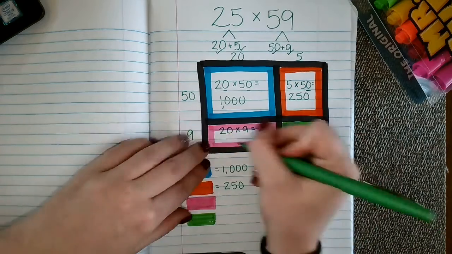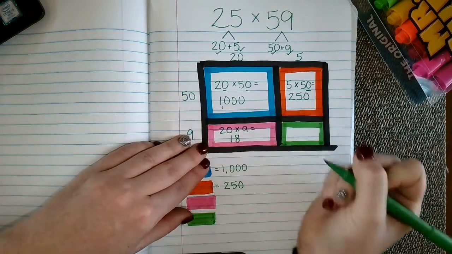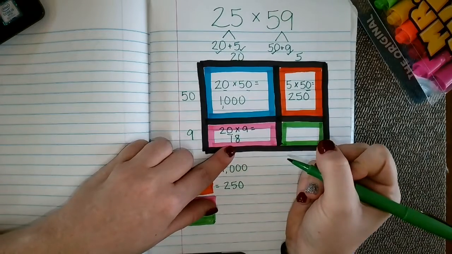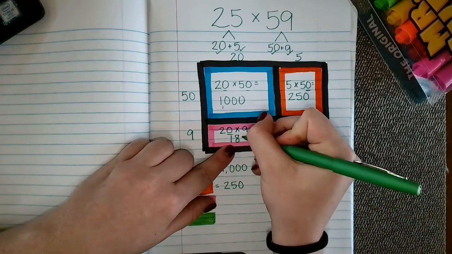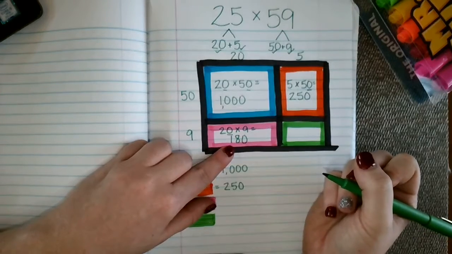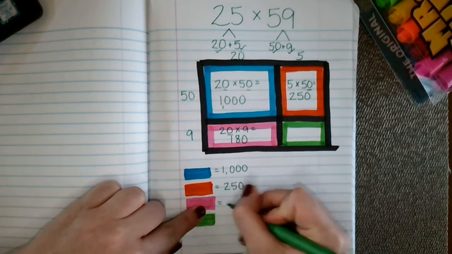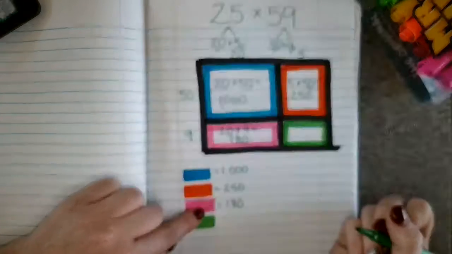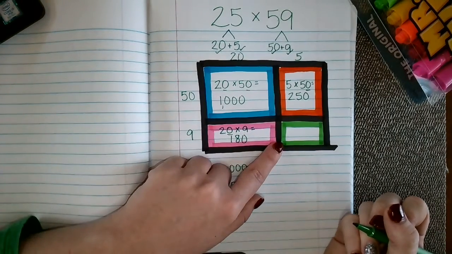Now I know 2 times 9 is 18. And then with this 1 0 here, I know that 18 needs to be 10 times larger. So I know that 18 10 times larger would be 180. Staying organized, I'm going to go down here and write 180. All right, just one more box.